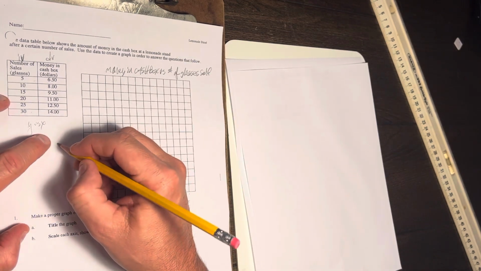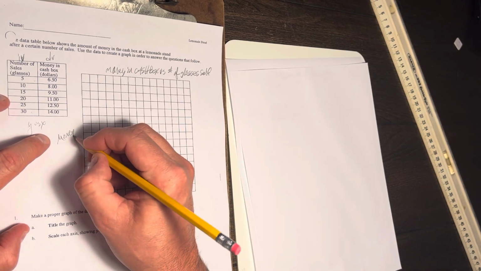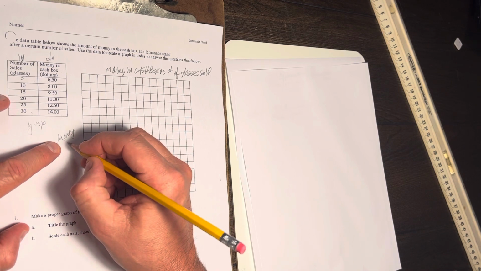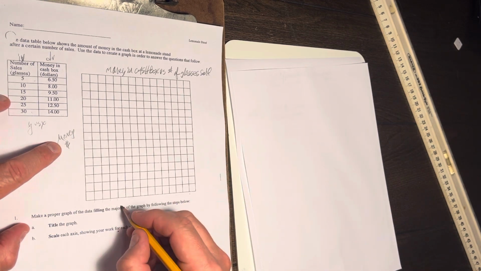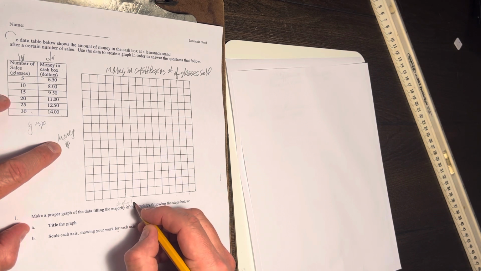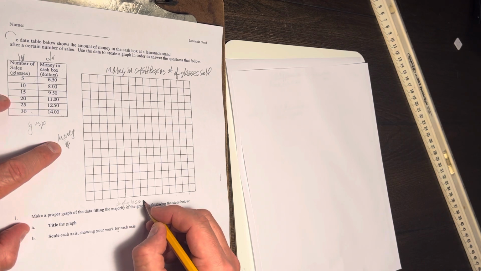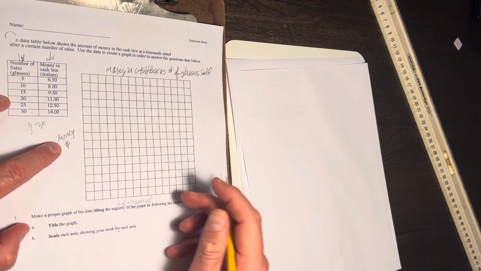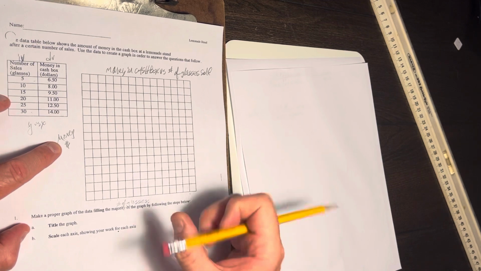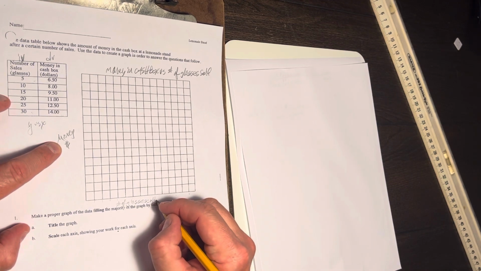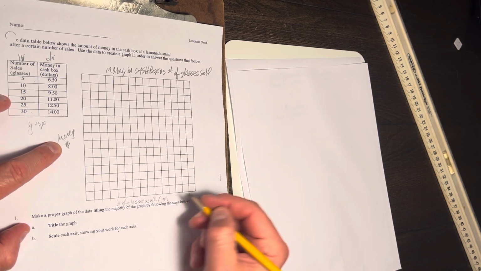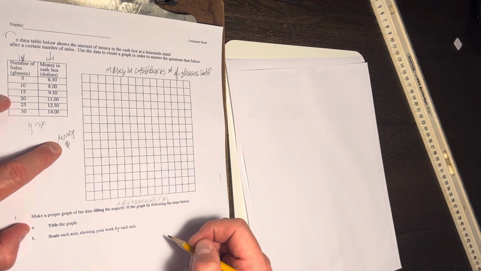Then we're going to have money in dollars over here, and down here for the independent variable, we'll have number of glasses sold. And I guess officially the units are just numbers here.